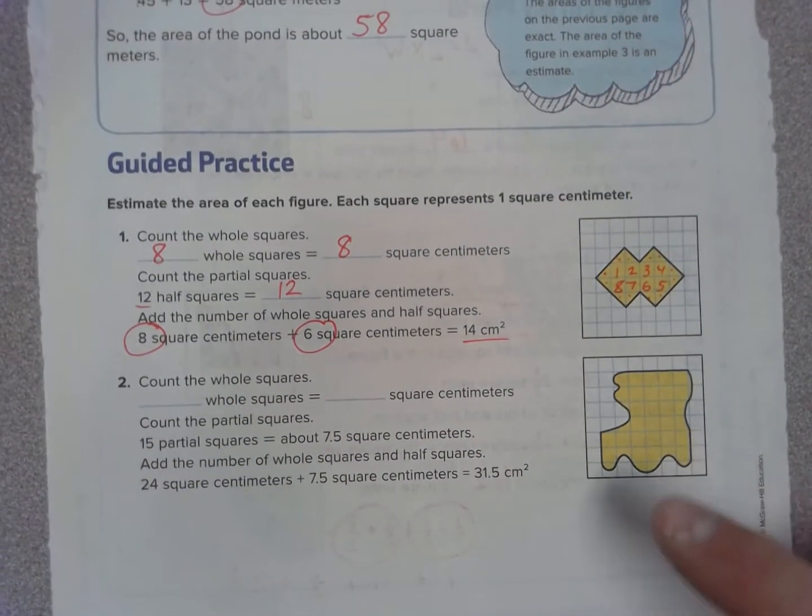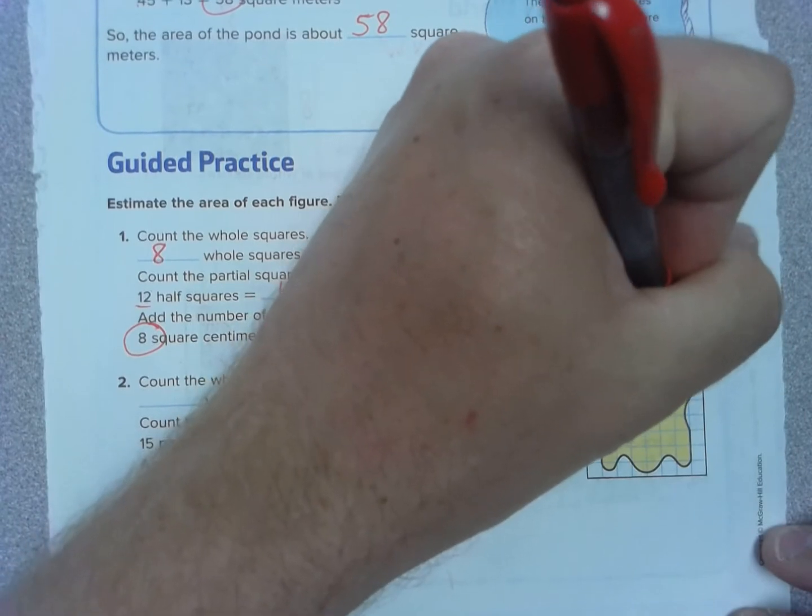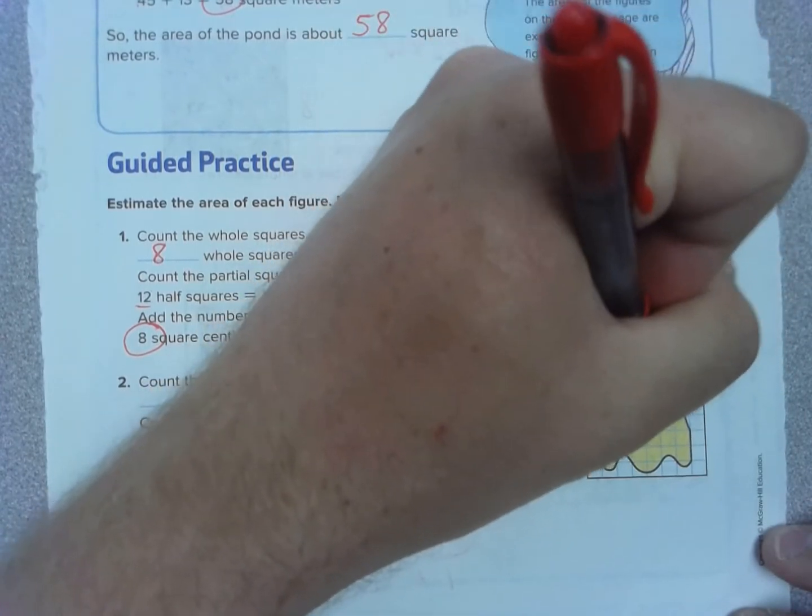Now this one here is a little different because it has squiggly lines, right? But we're still going to count partials. We're not going to count whole. So we're going to count the whole, which is 1, 2, 3, 4, 5, 6, 7.